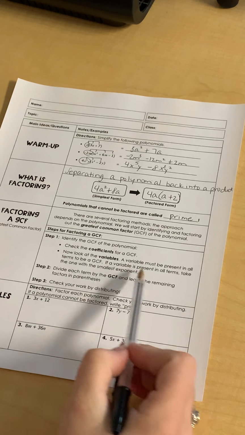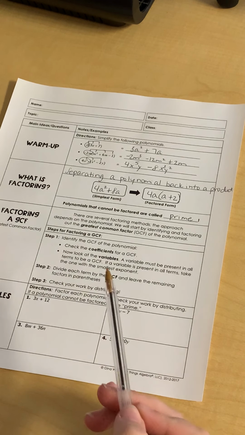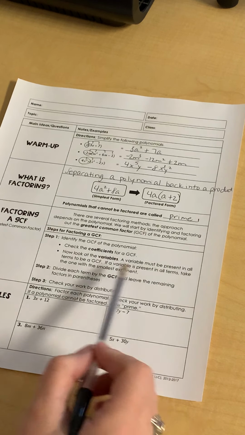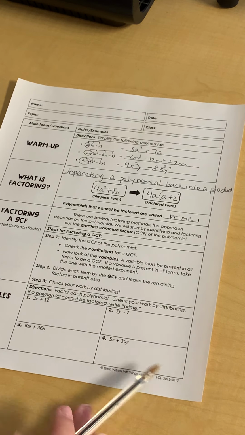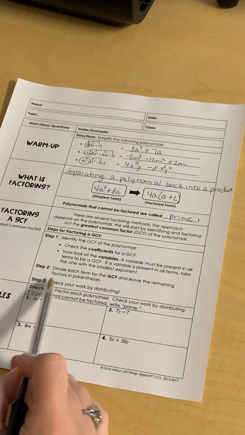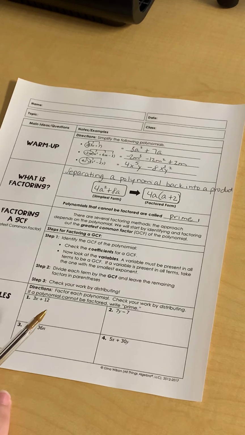Then look at the variables. A variable must be present in all terms to be a greatest common factor. So it has to have the same variable throughout each term. If a variable is present in all terms, take the one with the smallest exponent. Step 2, divide each term by the greatest common factor and leave the remaining factors in parentheses. And then the last step, check your work by distributing.